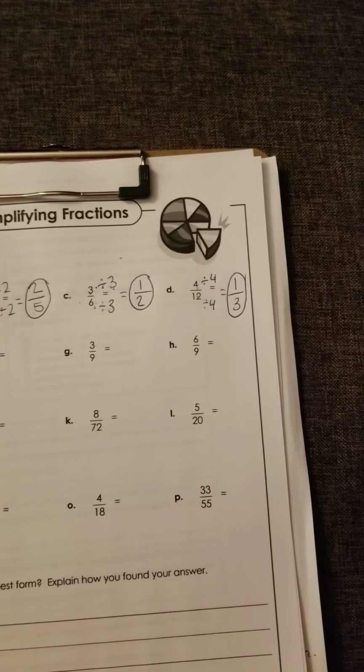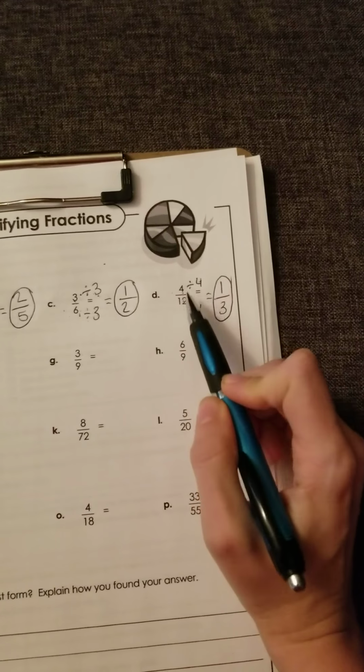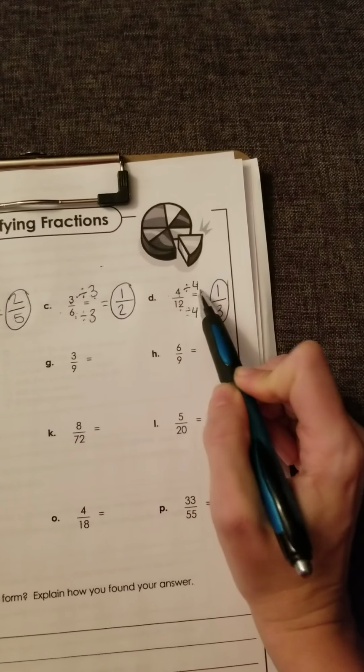So we're really just asking ourselves, what is the same number that can go into the numerator and denominator evenly? And we're dividing by that number.